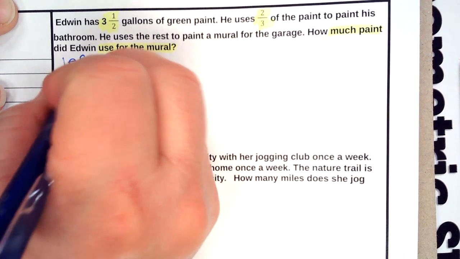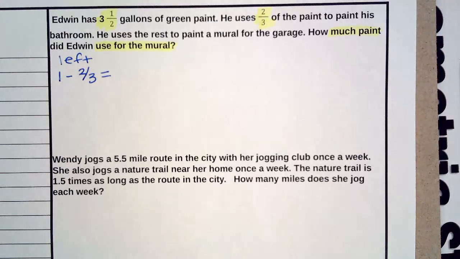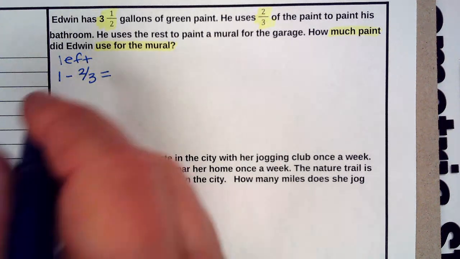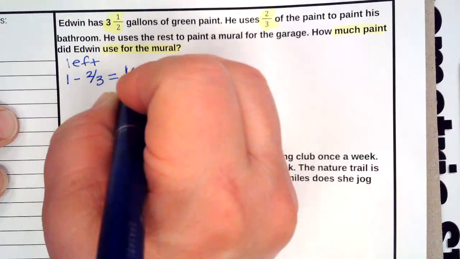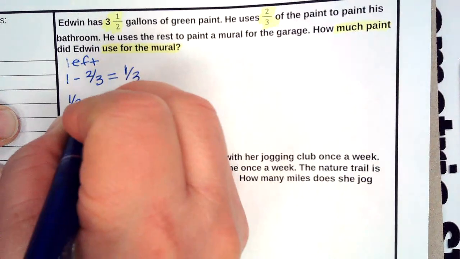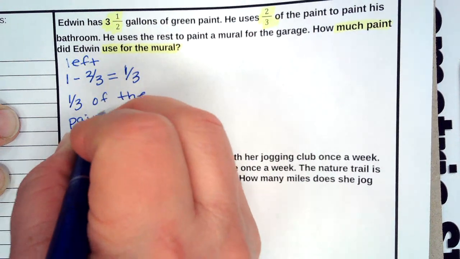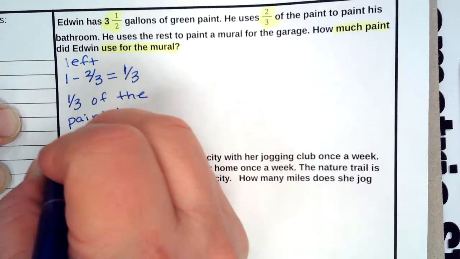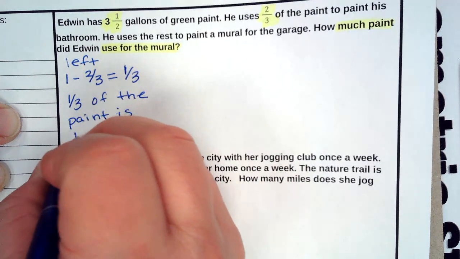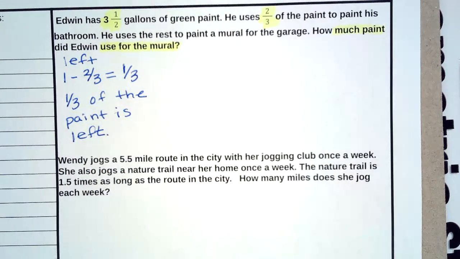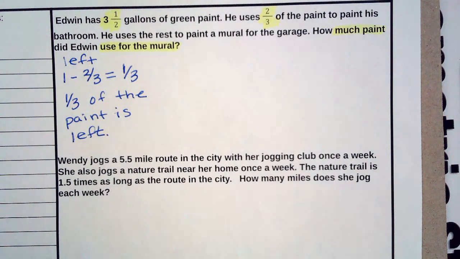One minus 2/3. Well, 1 is 3 over 3. 3 over 3 minus 2 over 3 means I've got 1/3 left. 1/3 of the paint is left. So I'm starting out with 3.5 gallons. 1/3's left. So if I take 3.5 and multiply by 1/3, I will get the answer.